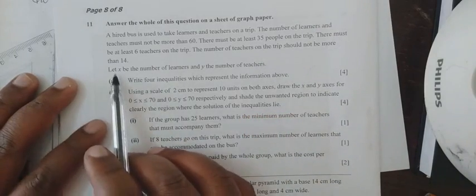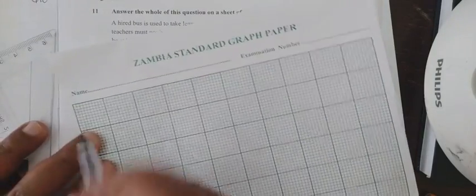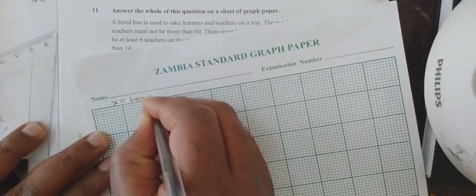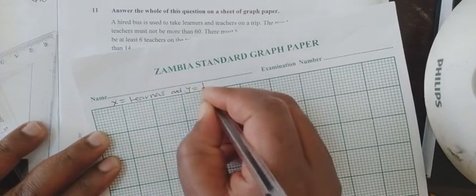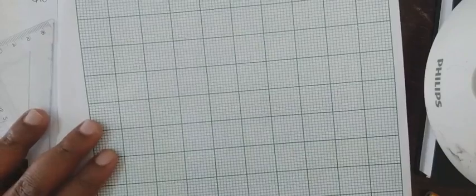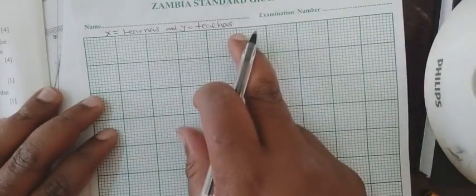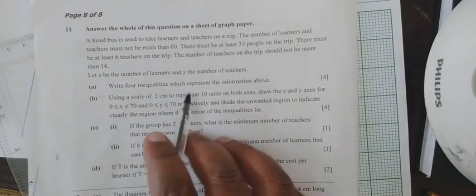Now, let x be the number of learners and y be the number of teachers. We've been told that x is the learners. That's the definition. And y is the teachers. That's what we've been told. So this information is very, very important. Then write 4 inequalities which represent the information above.